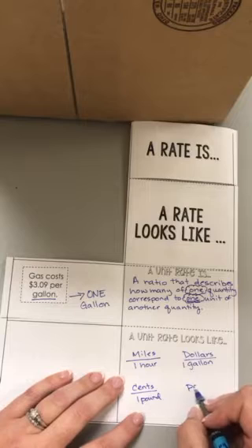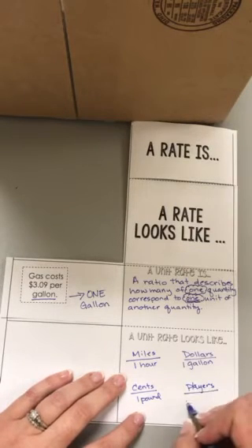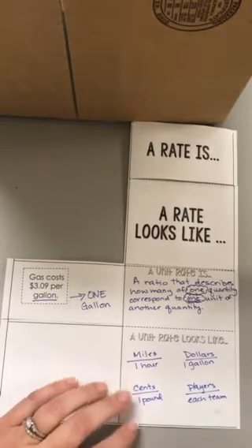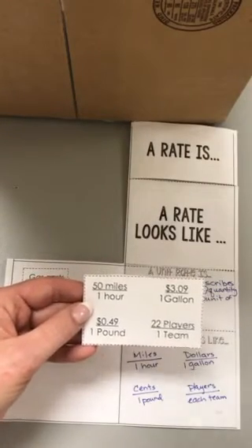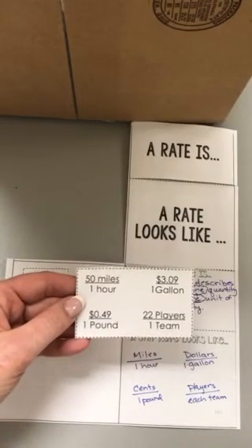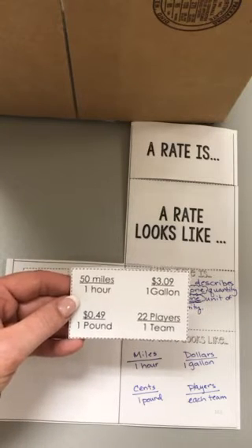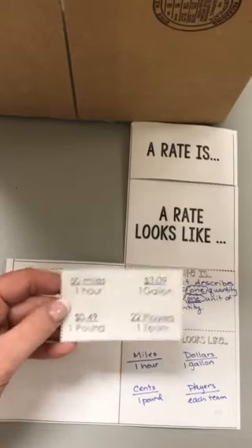And then players on each team. Again, here we're talking about just one team. So you've got this cutout that we're going to glue down, and I want you to notice the second value on each of those examples is 1. 1 hour, 1 gallon, 1 pound, and 1 team.